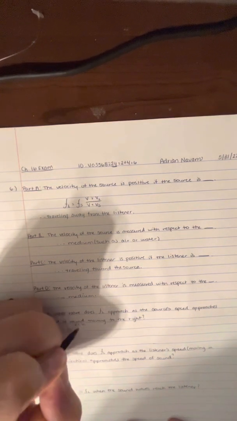So using the equation itself, we have f sub L is equal to f sub S times (v plus v sub L) over (v plus v sub S). Okay.